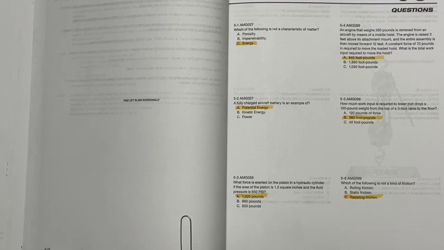Question 5.6. Which of the following is not a kind of friction? A, rolling friction, B, static friction, or C, resisting friction? The correct answer is C, resisting friction.